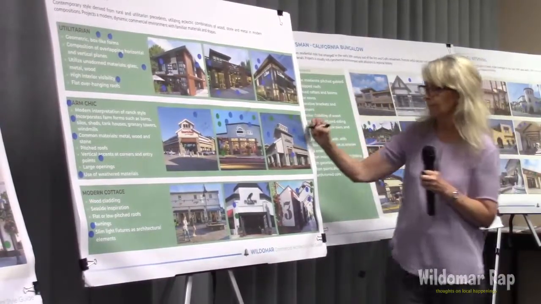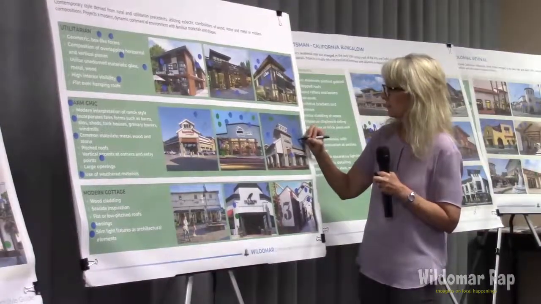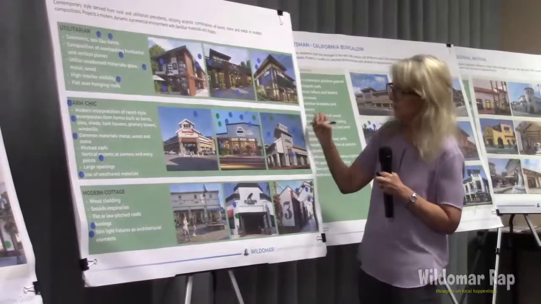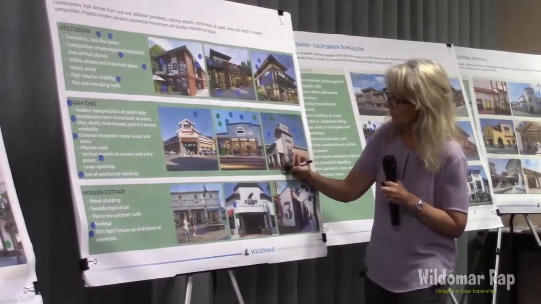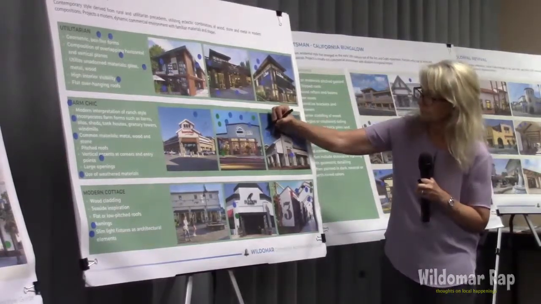Structural design. The kind of hanging roof edge, the porch area over there. Yeah, that right there. And it's got some variation in elevation. It's got texture.